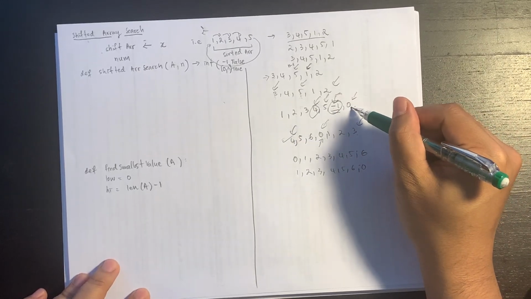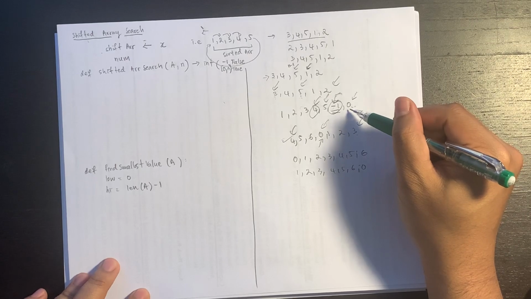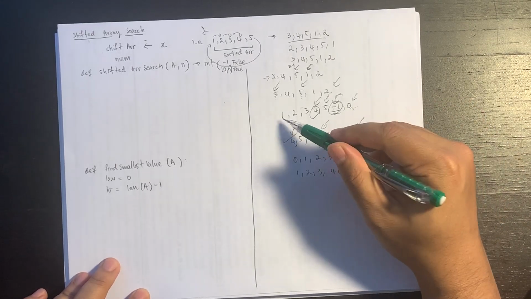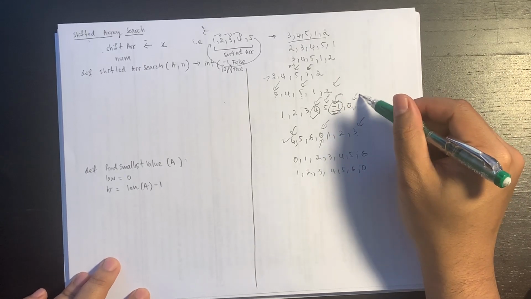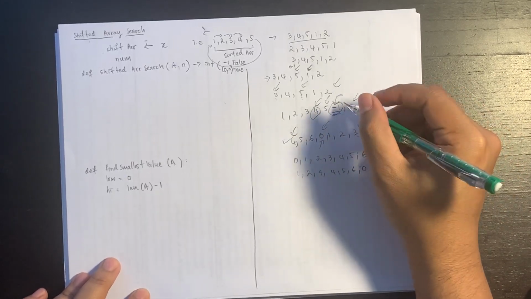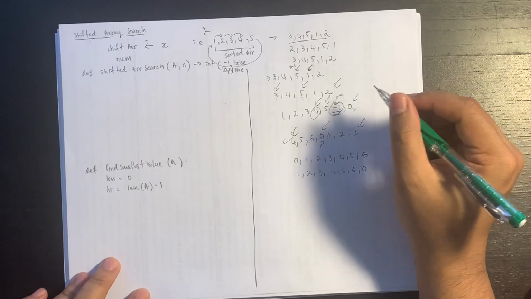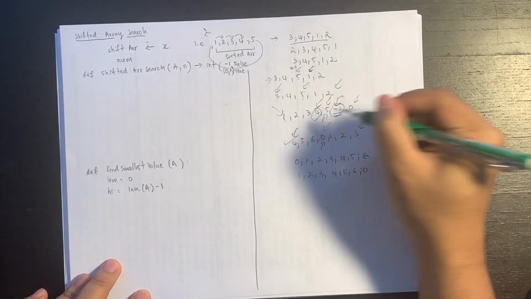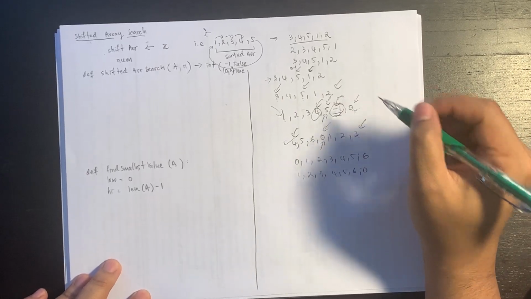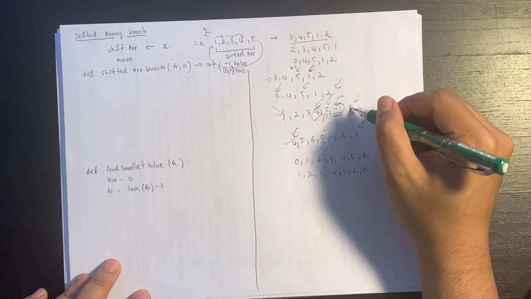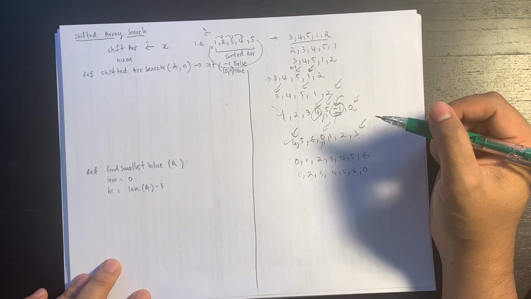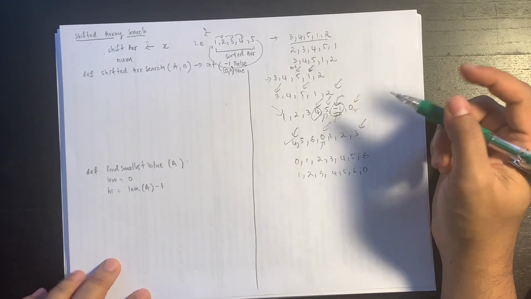We see this rightmost element is smaller, it's the smallest. So we change our low from here to here, and then we find the mid, and we find our smallest value.